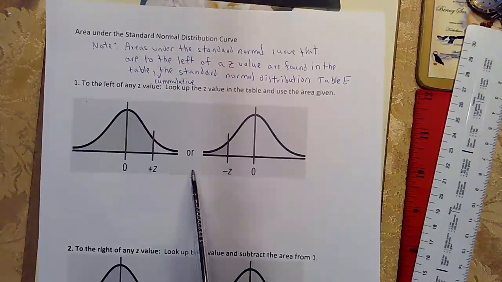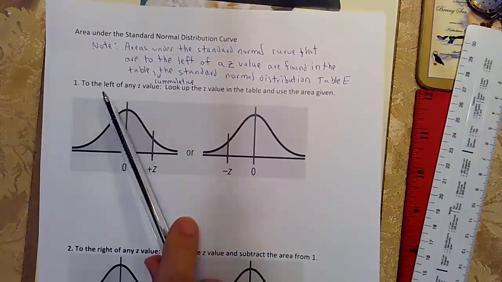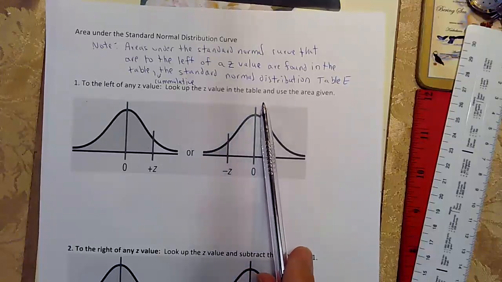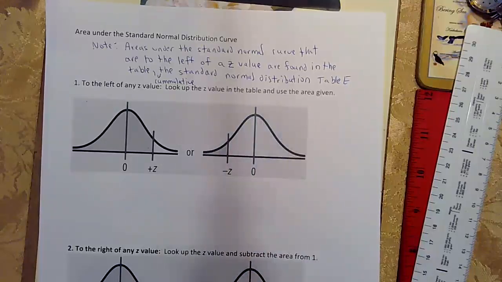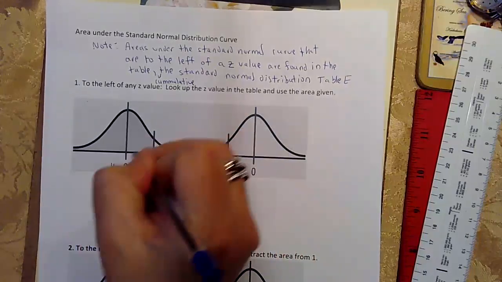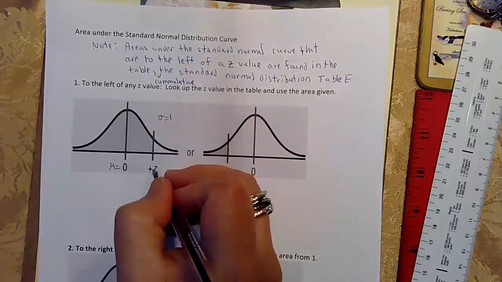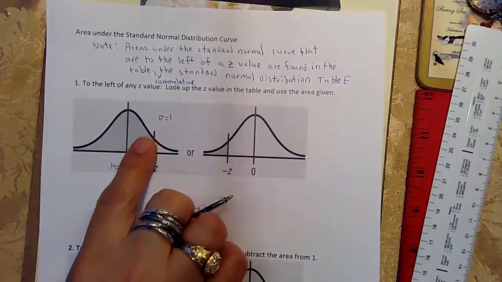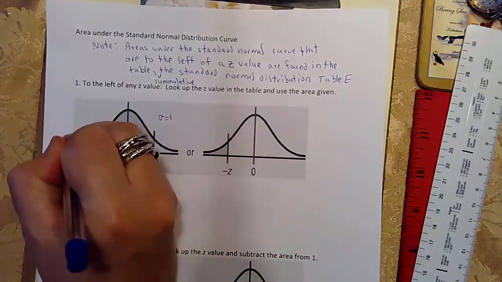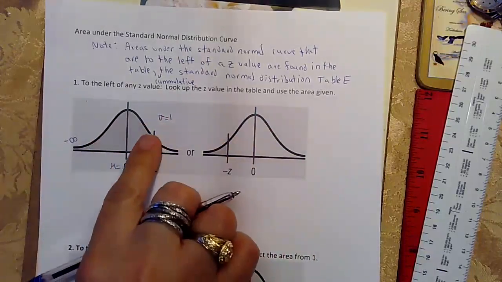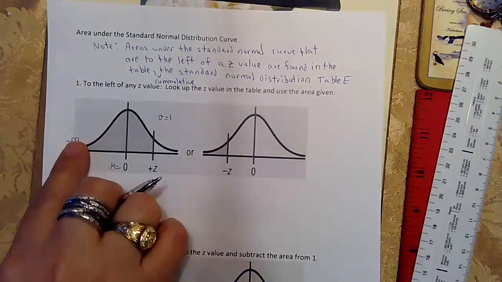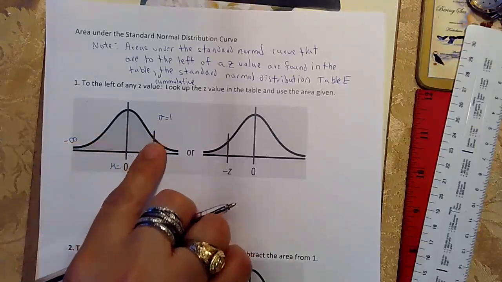Okay, so we'll do the easiest type first. If you're trying to find the area to the left of any z value, look up the z value in the table and then use the area given. Here mu is 0 and sigma is 1, and you're trying to find the area underneath this curve. Here's your z value. You read graphs from left to right, so this is negative infinity all the way to this z here.